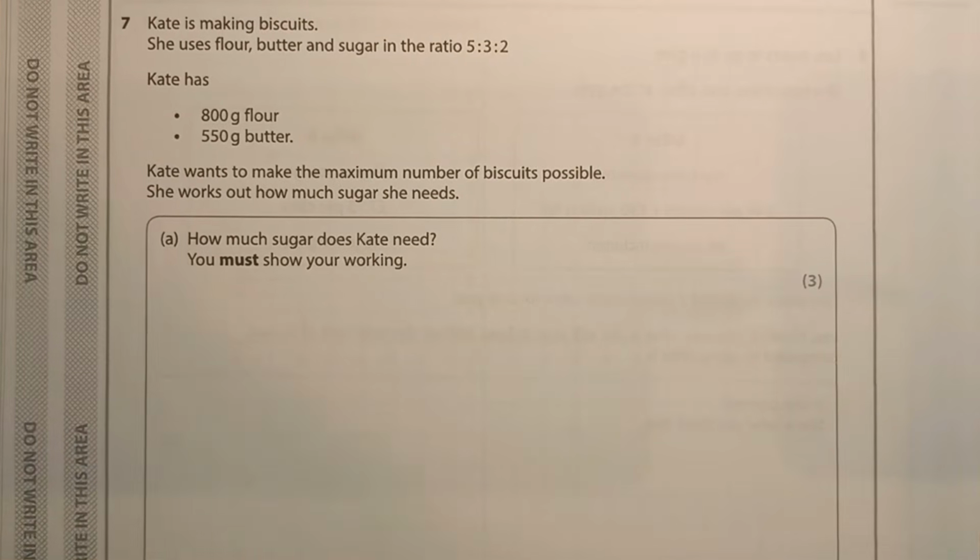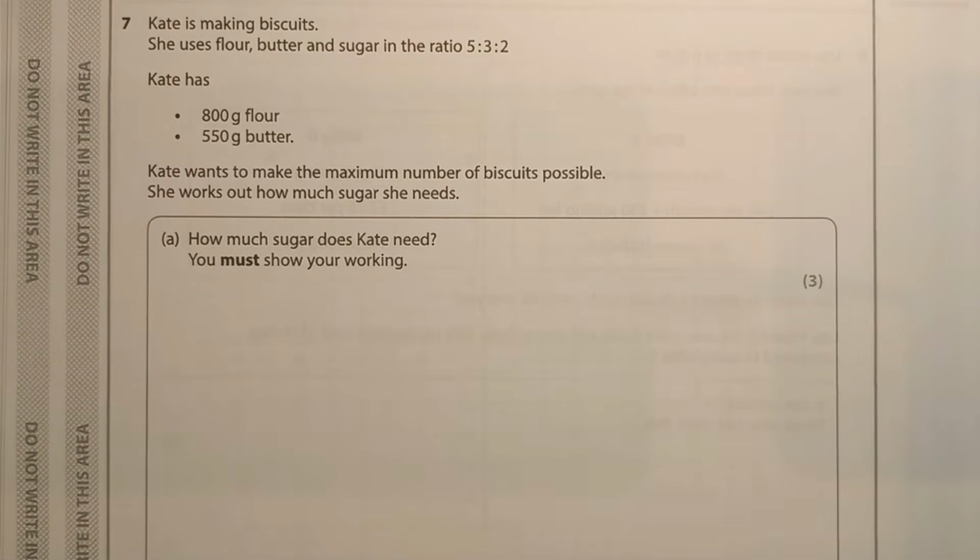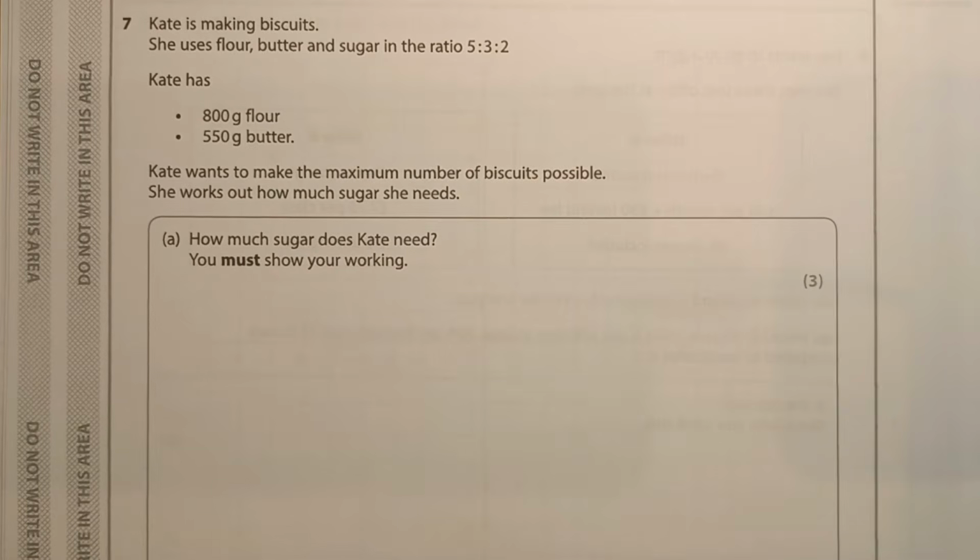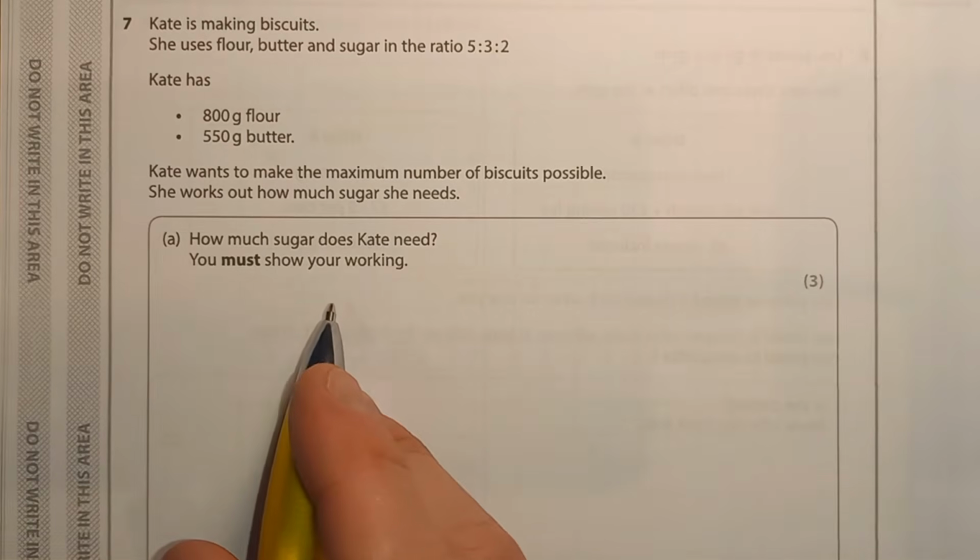Question 7. Kate is making biscuits. She uses flour, butter and sugar in the ratio 5 to 3 to 2. Kate has 800 grams of flour, 500 grams of butter. Kate wants to make the maximum number of biscuits possible. She works out how much sugar she needs. How much sugar does Kate need? You must show your working.